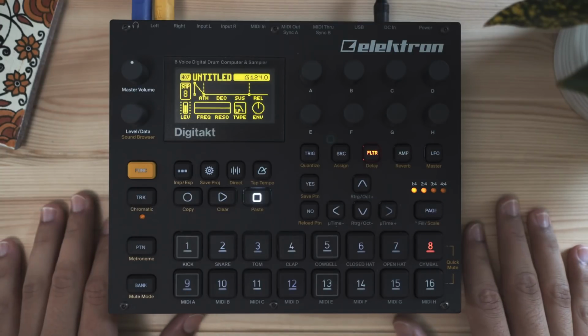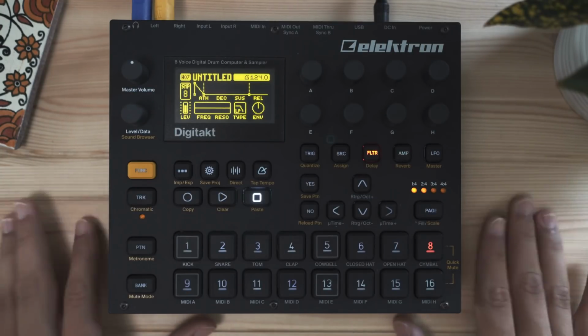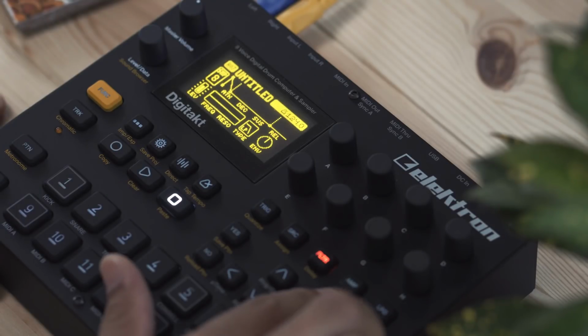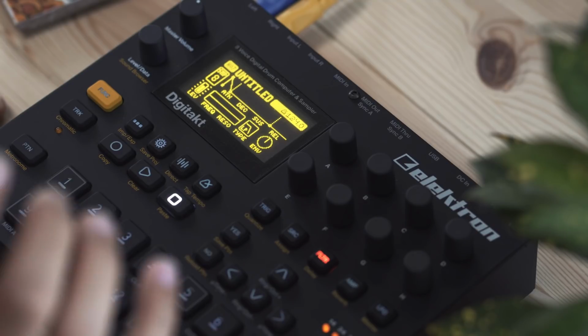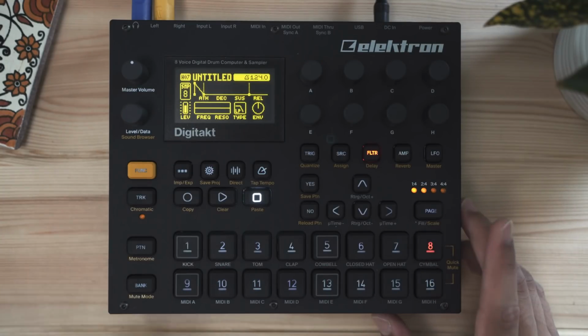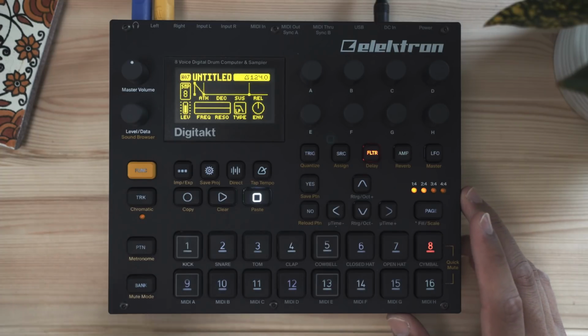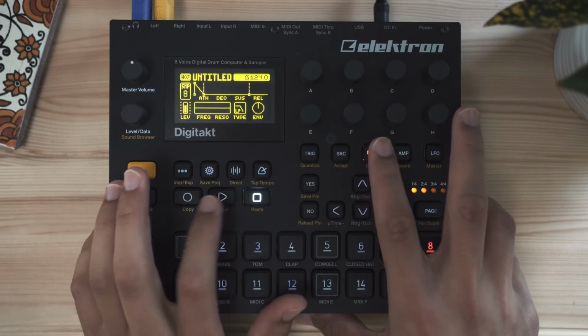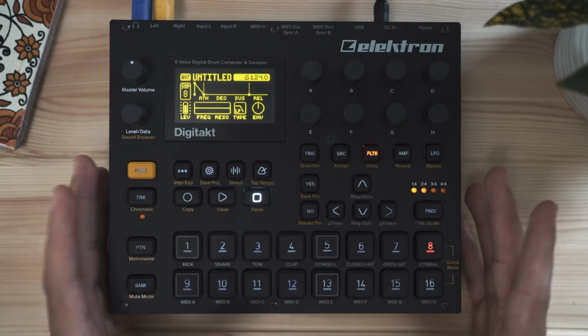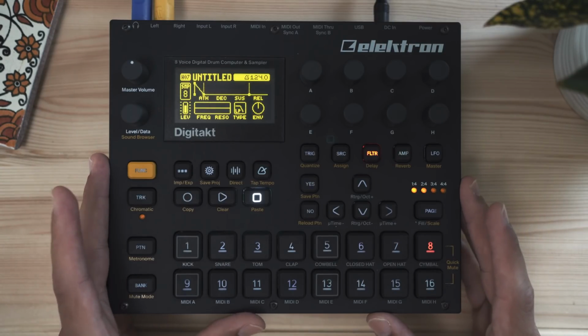Alright, so the filter page on the Digitakt. This is probably my second most used page. Maybe my first, not really sure. They kind of go hand in hand with the AMP page. But strictly focusing on the filter page, I have this sample here, right? And the filter page allows you to do a lot of cool things with basically the way a sample sounds and the way the sample kind of comes in and moves after it's been triggered.